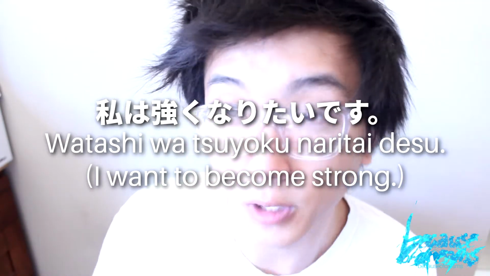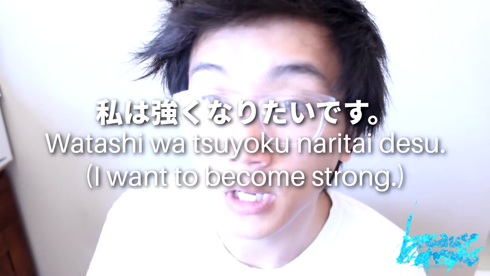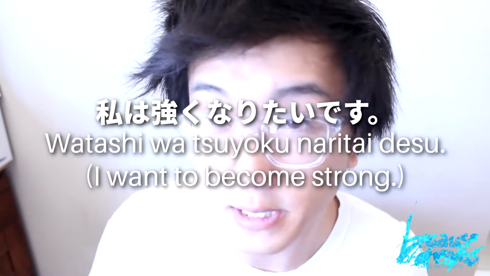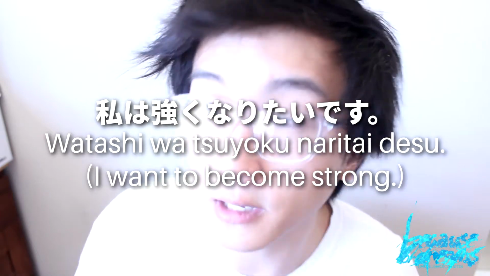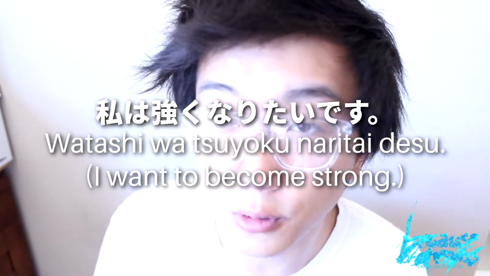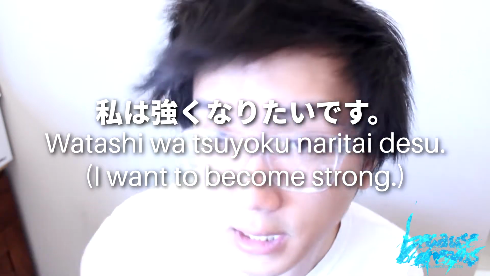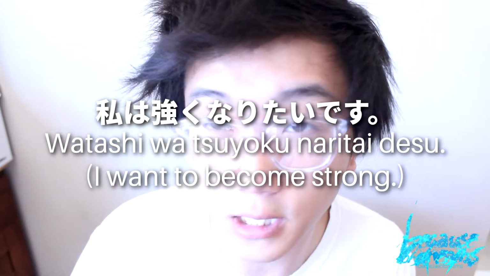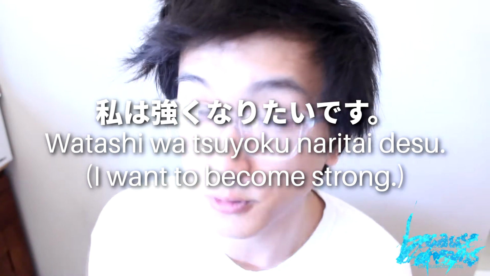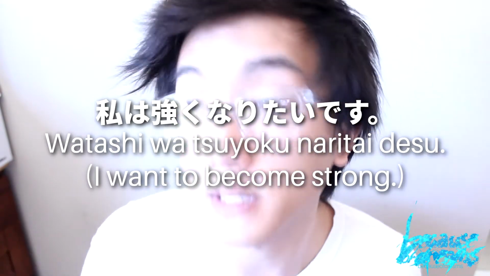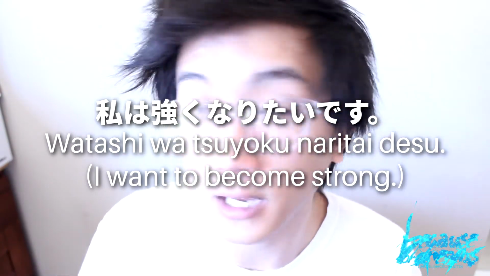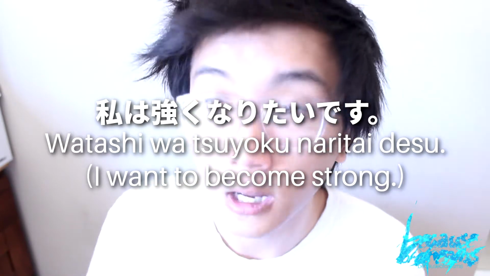After that we have the verb naru, which is to become. So naru is to become, but we want to say want to become, so we change the verb naru into its tai form to express the desire to become. So naru turns into naritai. If you don't remember how to change it into its tai form, there's the previous video to reference back to, but in this case naru turns into naritai, and that changes from to become to want to become.